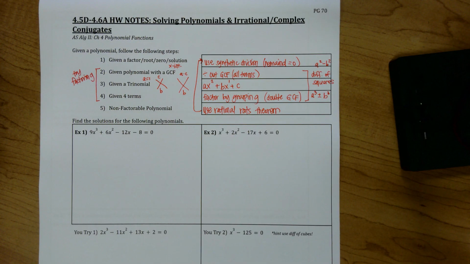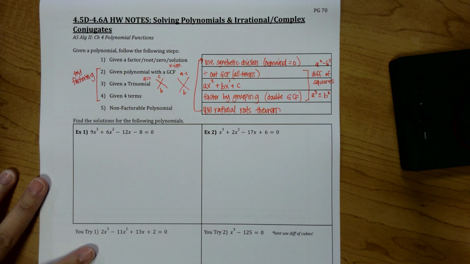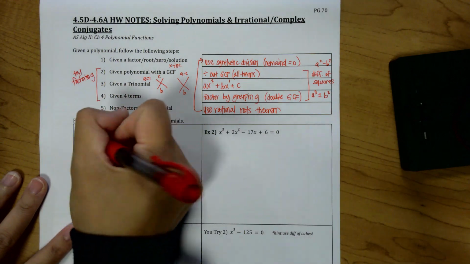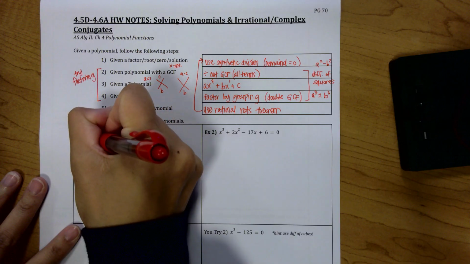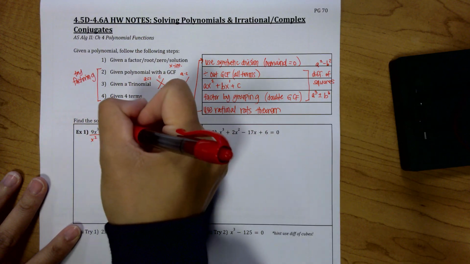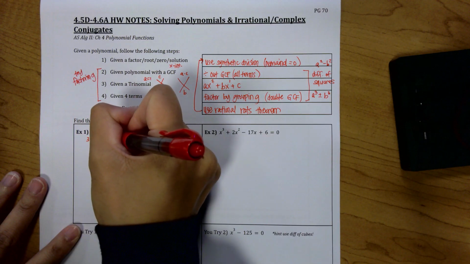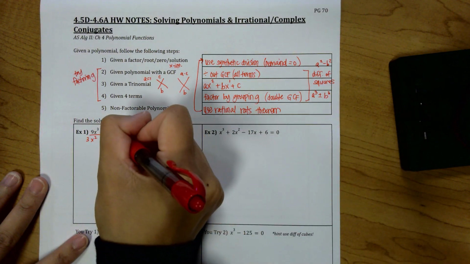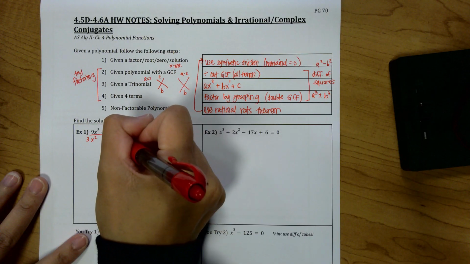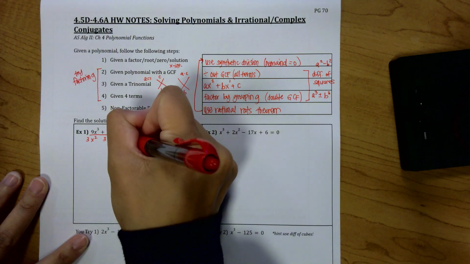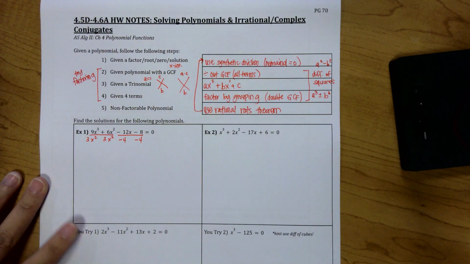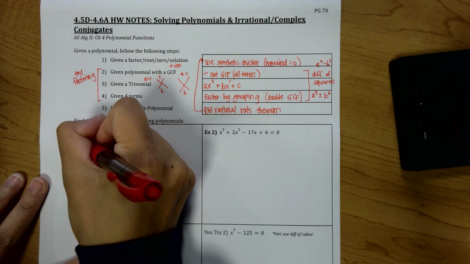The first thing we should do here is find the solutions for the following polynomials. So I'm going to try double GCF because I see 4 terms. We'll see if it works. I know they can both be divided by x squared and x squared. They can both be divided by 3, 9 and 6. This one, I know it's going to be divided by a negative because there is a negative here. And let's do 4. Okay, so let's see if this works.